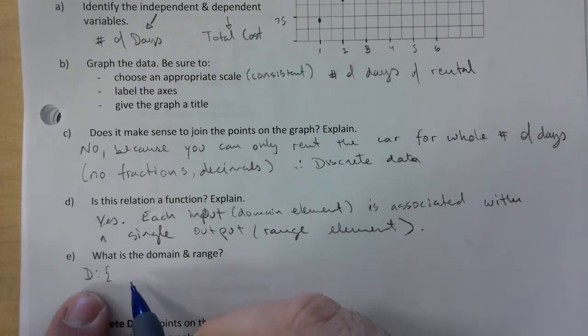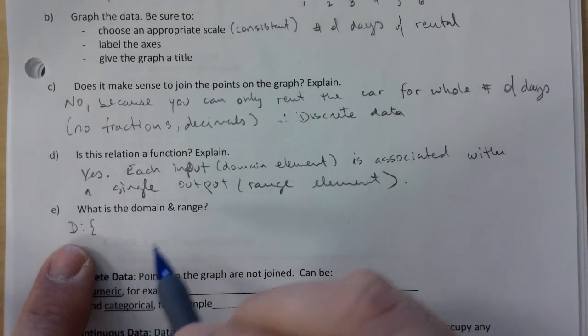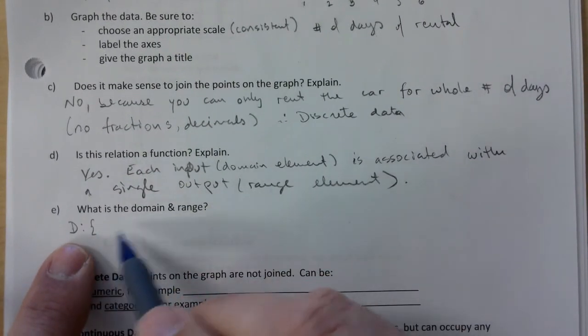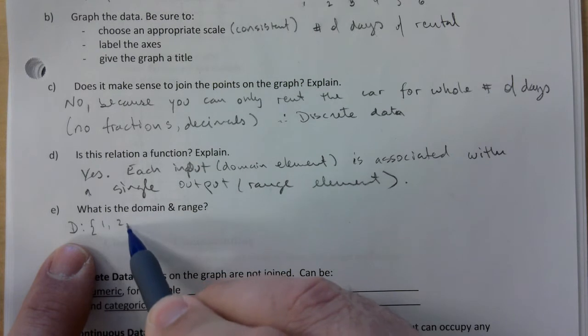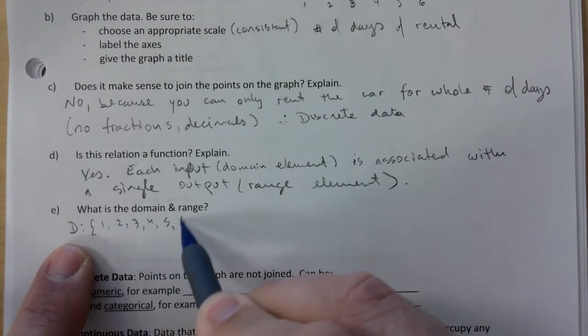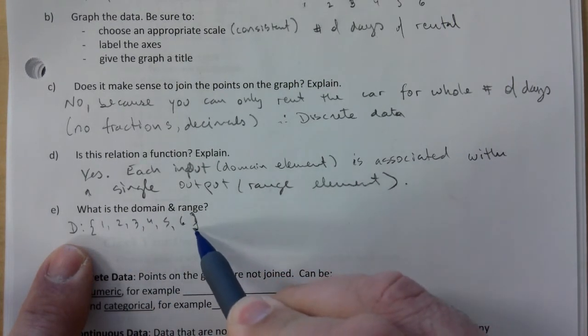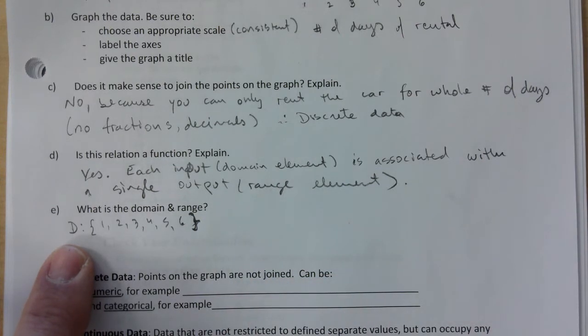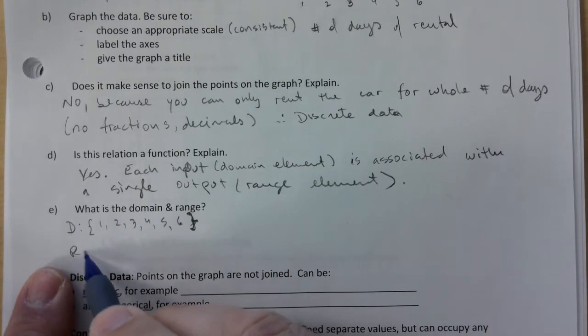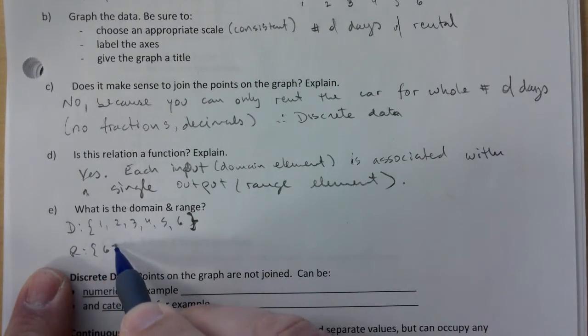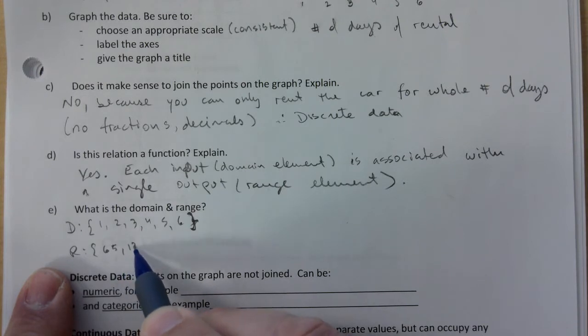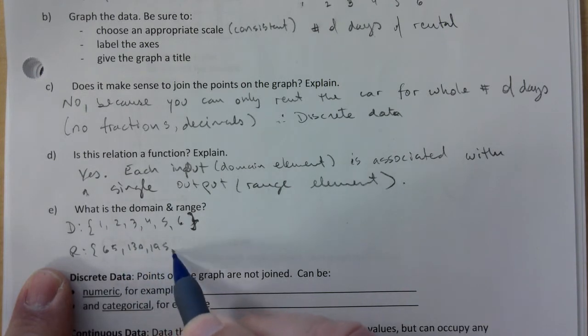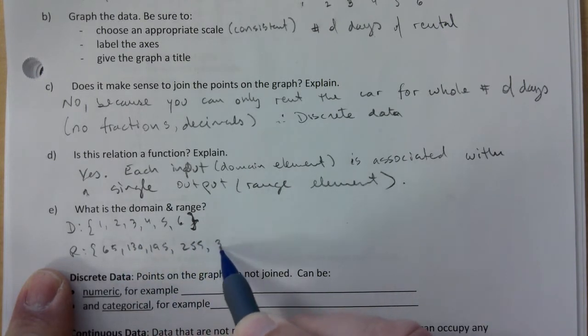I don't think I mentioned that before, so now you know. So the domain here would be 1, 2, 3, 4, 5, 6. Oops. Squiggly brackets. You can only do set notation with discrete, okay? And then the range would be 65, 130. It's already arranged for us, so we just need to copy really.